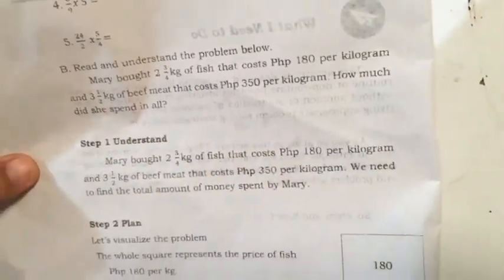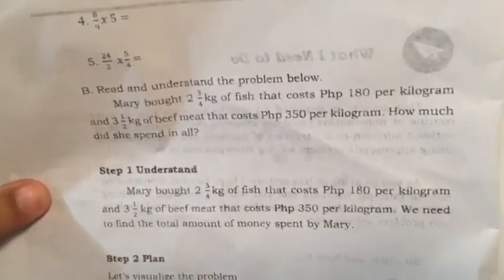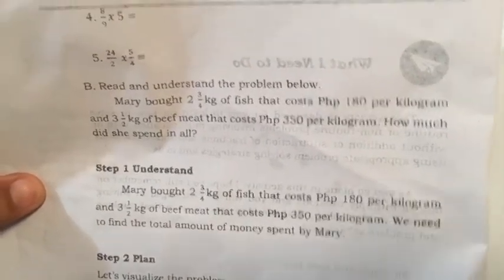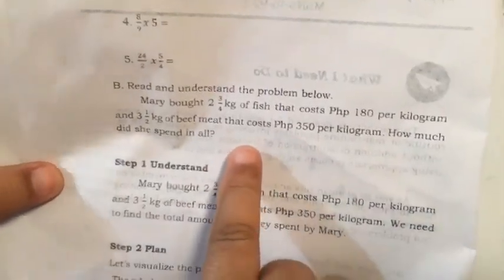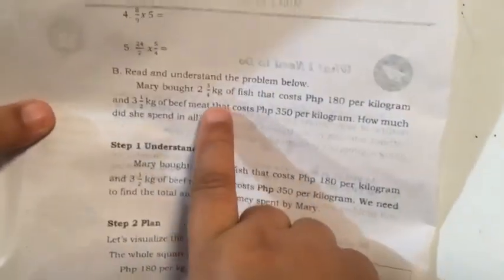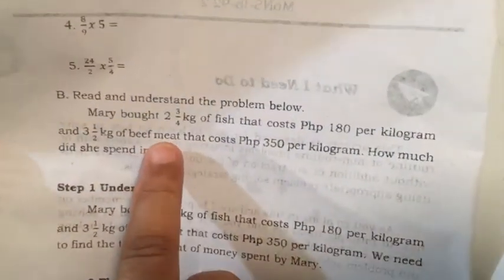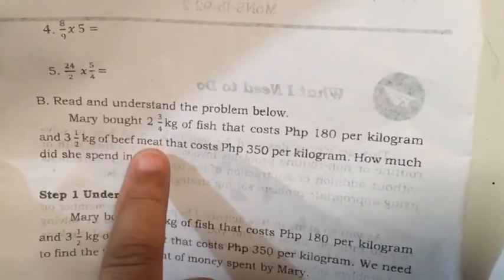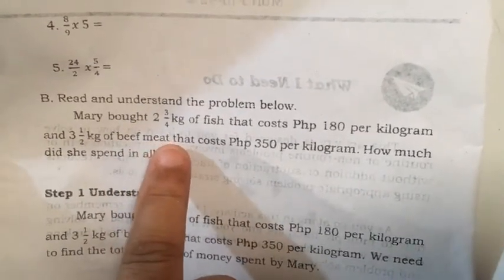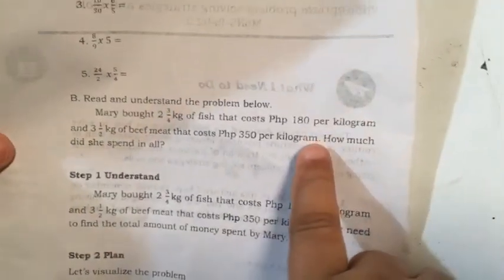So you notice na meron tayong step 1 and meron tayong step 2. We will tackle this one. Now, I want you to analyze. There are 2 and 3/4 kilograms of fish. Now, in each kilo, that's 180.